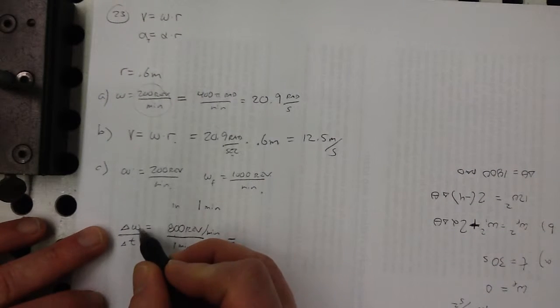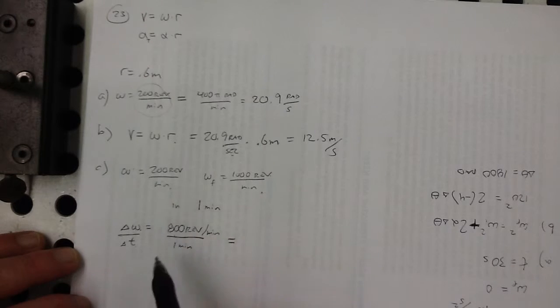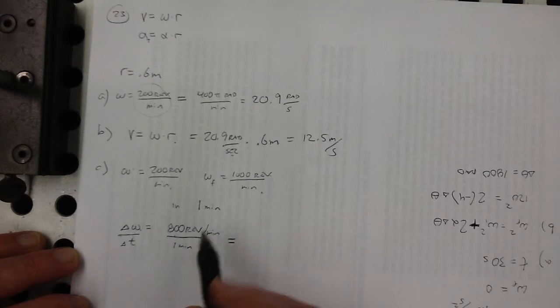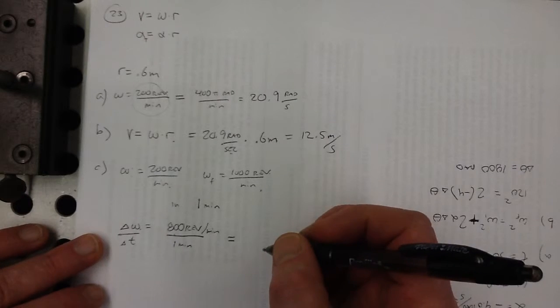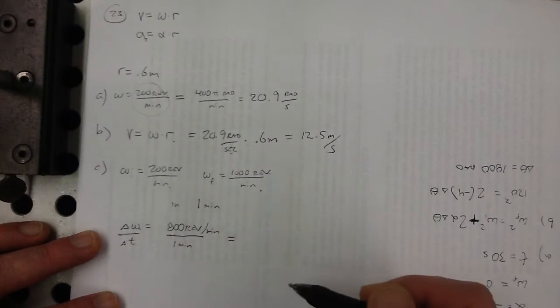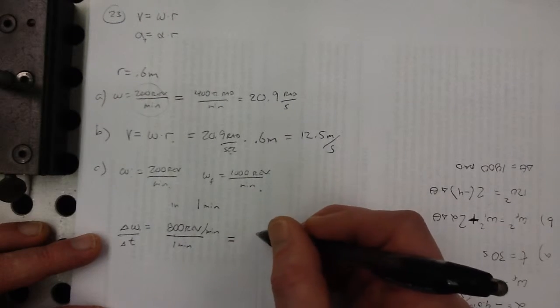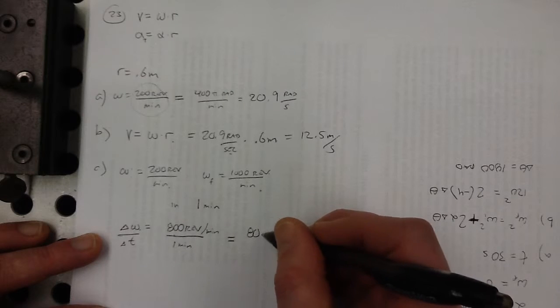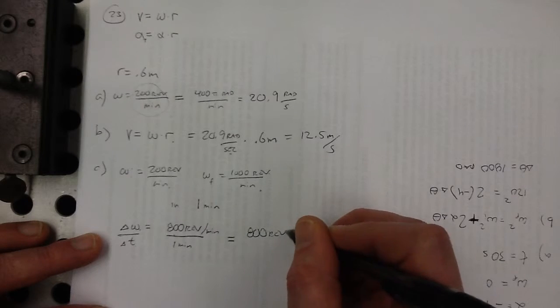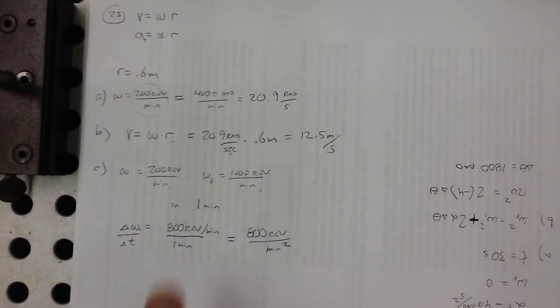So the change in velocity over change in time, this would be a straight line if you have constant acceleration. So this slope is equal to the angular acceleration. It's a straight line, so average and instantaneous acceleration are the same because it's constant. So there it is. It's 800 revolutions per minute squared. And I think that's definitely easier to do than converting. But you could do that. You could convert everything.